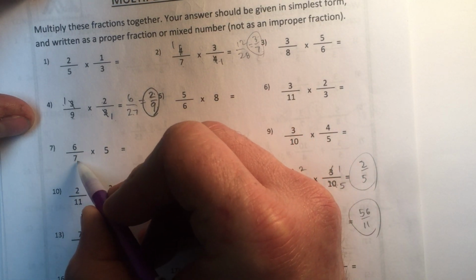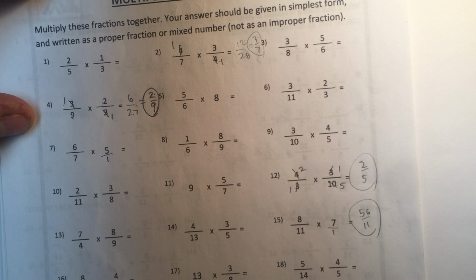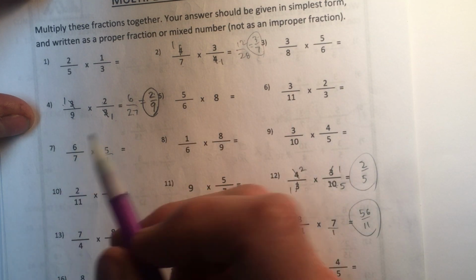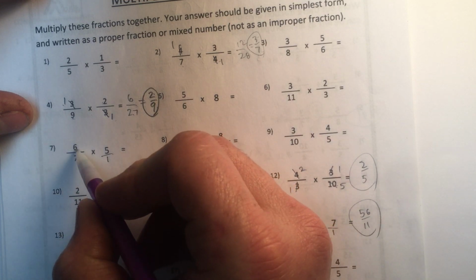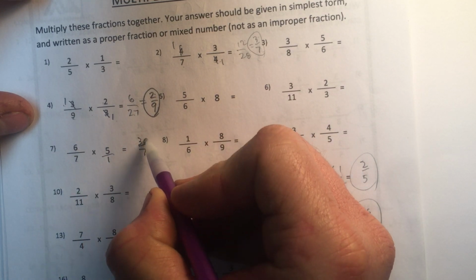So like right here, I got 6/7 times 5. Well, now 5, I need to put that over 1. And now I look to see if anything cross cancels. Well, nothing does here. So 6 times 5 is 30. And 7 times 1 is 7.